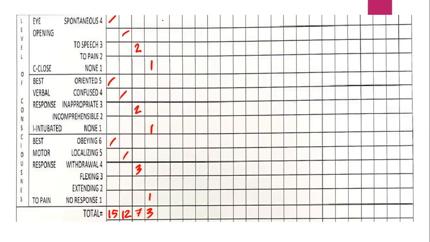Sabihin natin 4, tapos dito 4. Oriented, same pa rin yung pattern, tapos bumababa yung pattern niya. So, you have to plot.